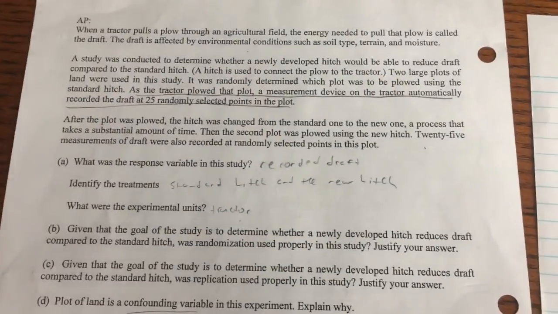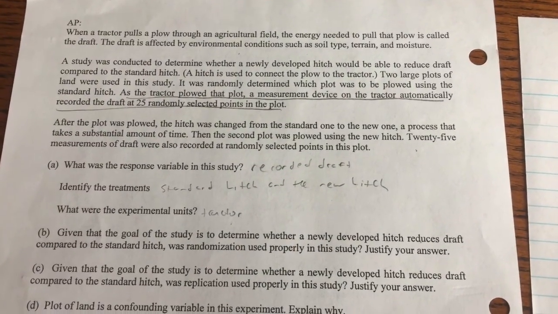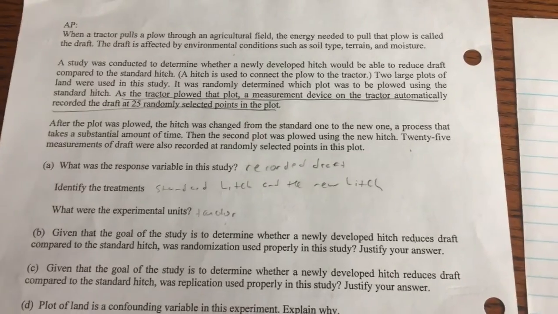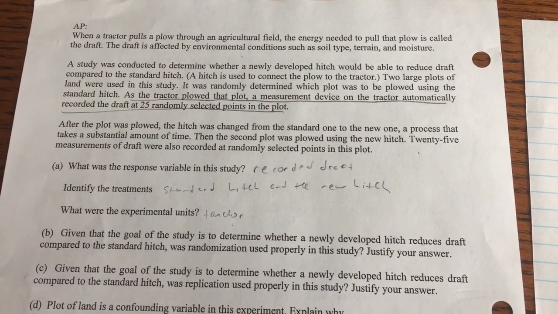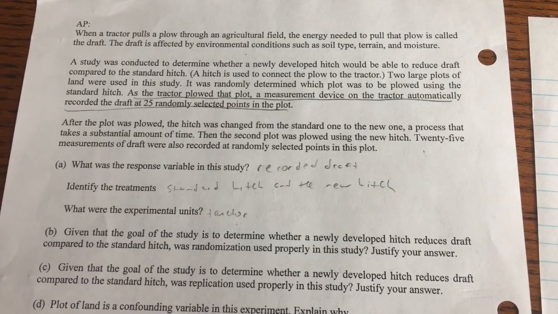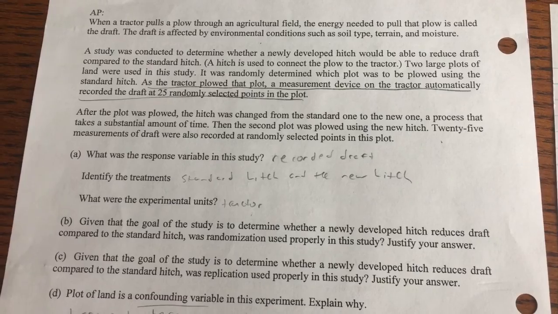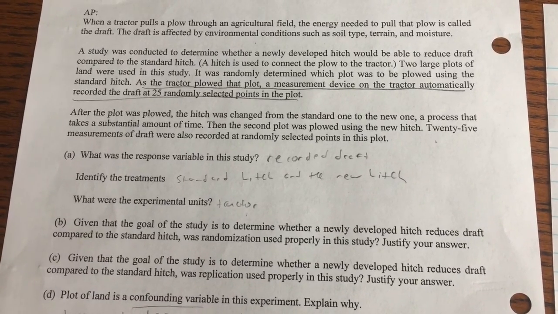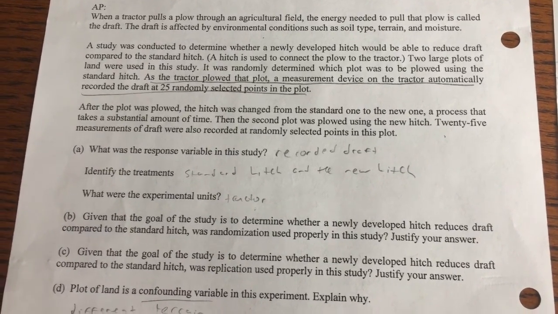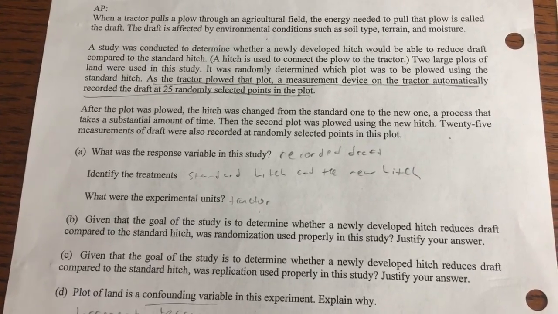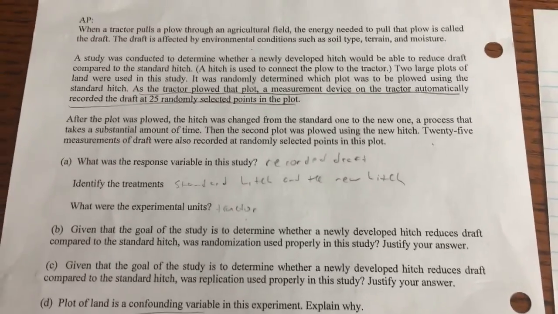So the AP question describes an experiment which aims to test the effect of a newly developed hitch on the draft, which is the energy that's required to pull a tractor through a field. It starts off by asking us what the response variable is.